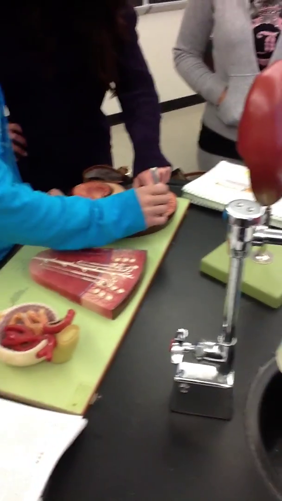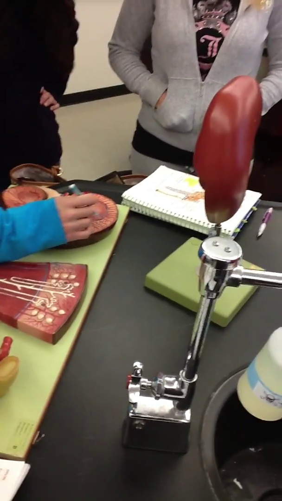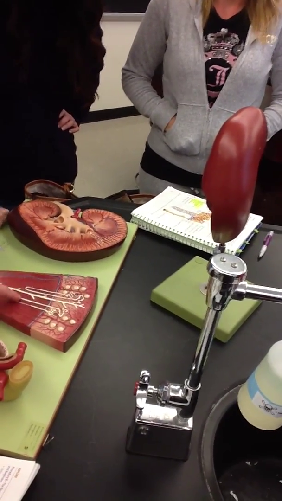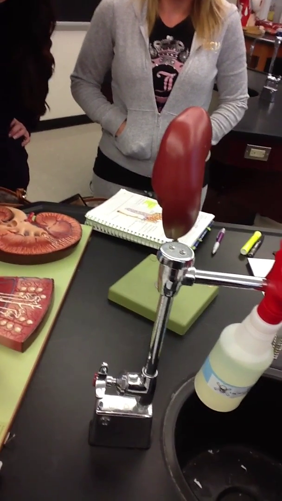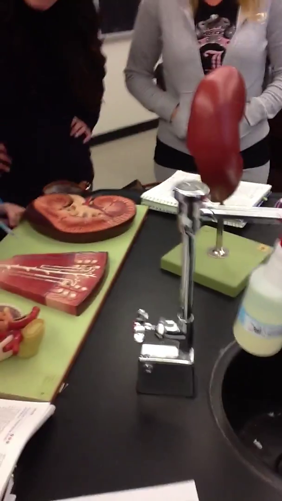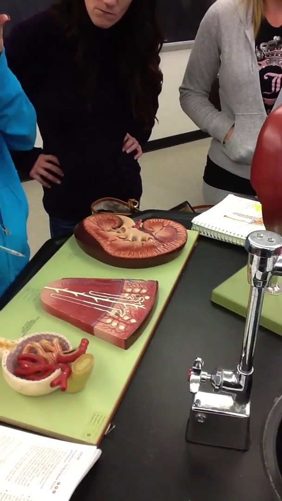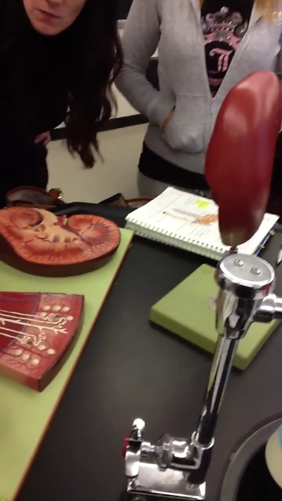Juxtaglomerular apparatus. He probably would have these ones. You did say juxtamedullary. Those are the two nephron types. This will be a cortical nephron. Remember, higher up, shorter nephron loop. This one will be a juxtamedullary nephron. They do show those. That's a pretty good one for that. So each one of those is a Bowman's capsule, and you should also be able to do blood vessels too.